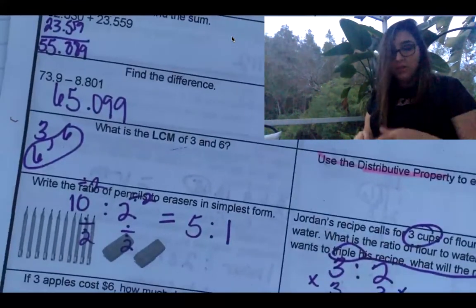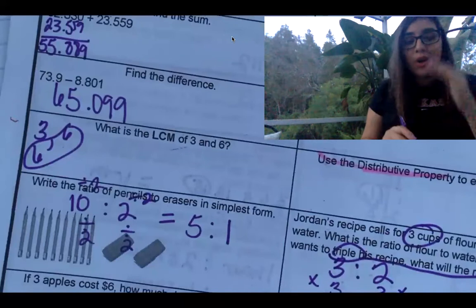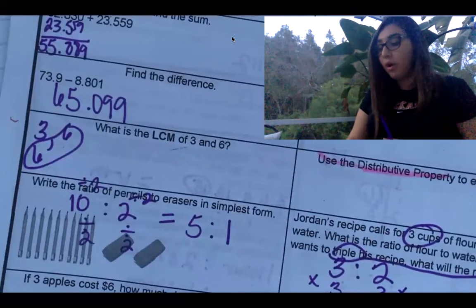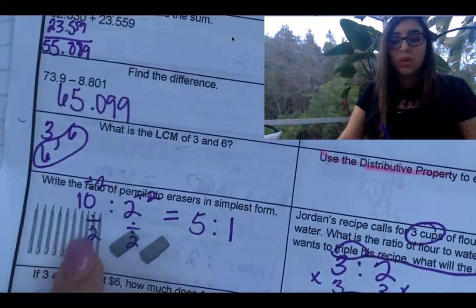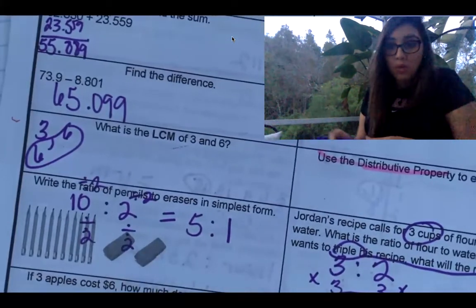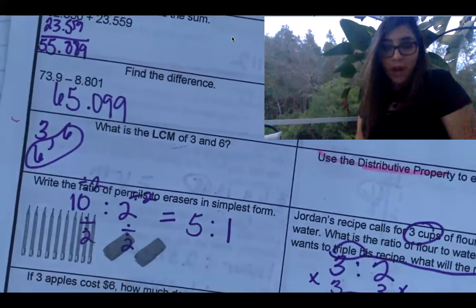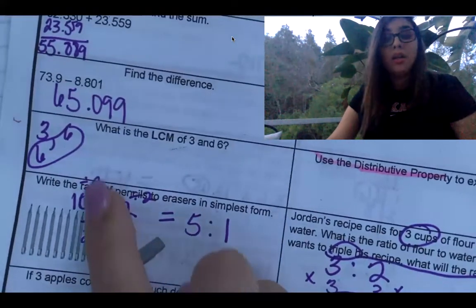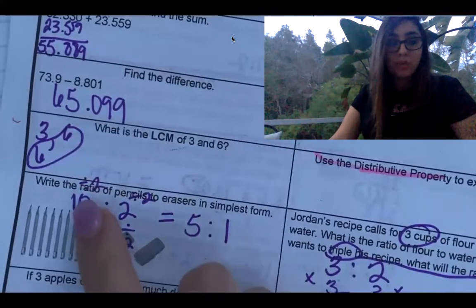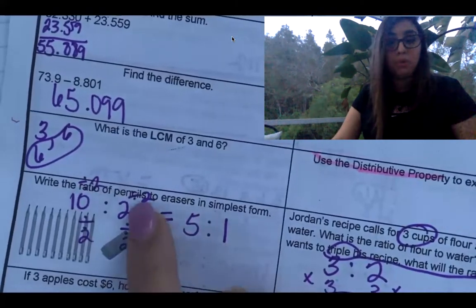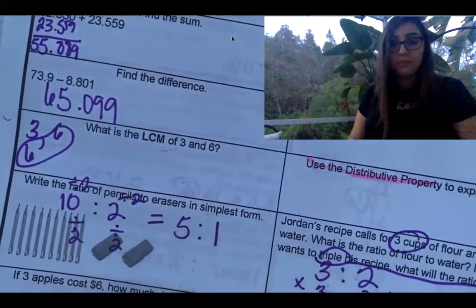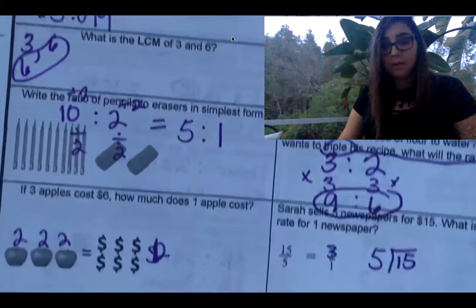Oh, I love ratios. I love when they have little drawings. They're cute. Write the ratio of pencils to erasers in simplest form. So there's 10 pencils to 2 erasers. And you can actually simplify that just like you would with a fraction. So I divided with the common factor, 2. 2 goes into 10 5 times, 2 goes into 2 1 time. So this is my answer in simplest form. I'm going to scoot down here.